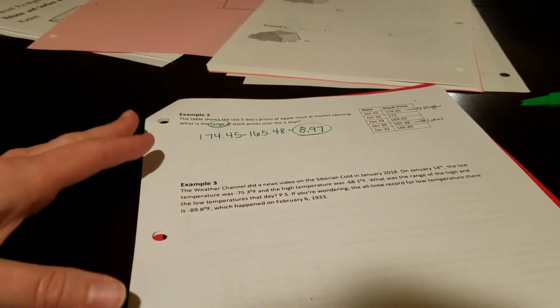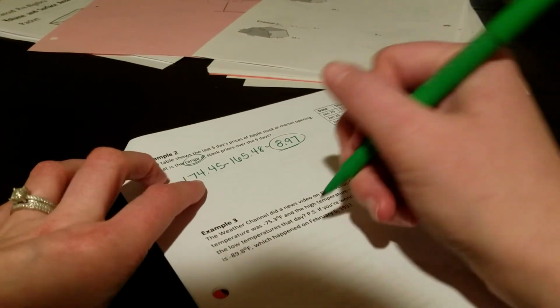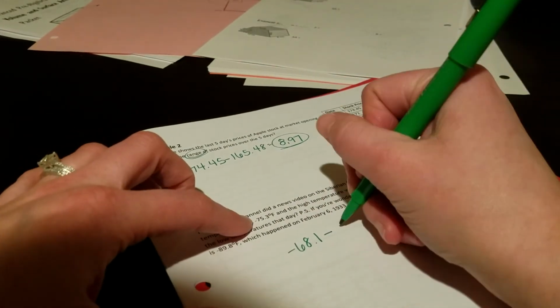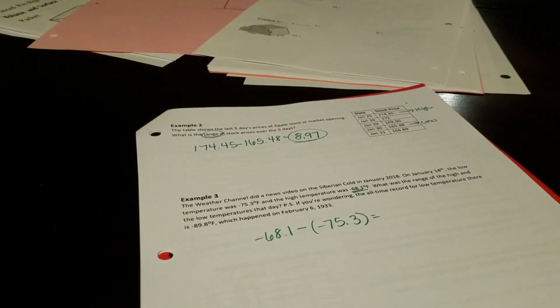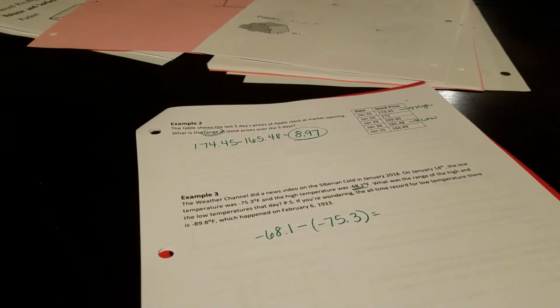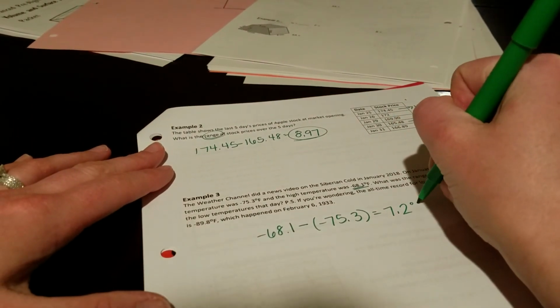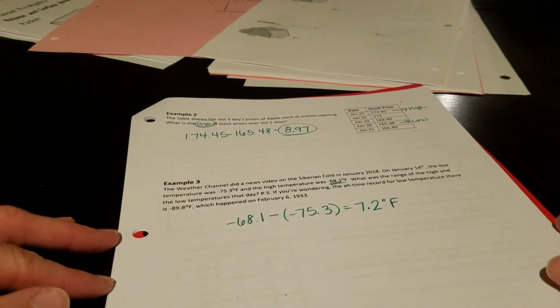So to get our range, we need our high number minus our low number. So here's your high, because that's actually the bigger number. So negative 68.1 minus our low, which is negative 75.3. And our difference, our range is 7.2 degrees Fahrenheit. So 7-degree difference was the change during the day.